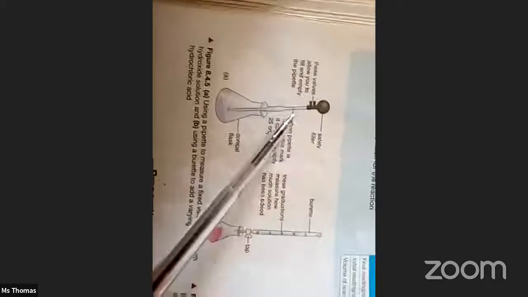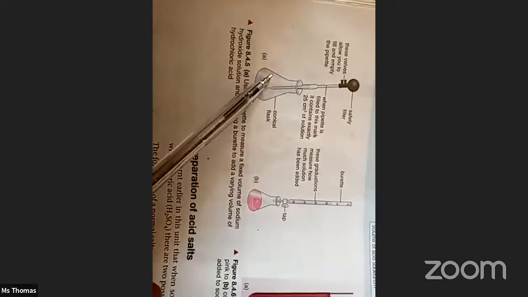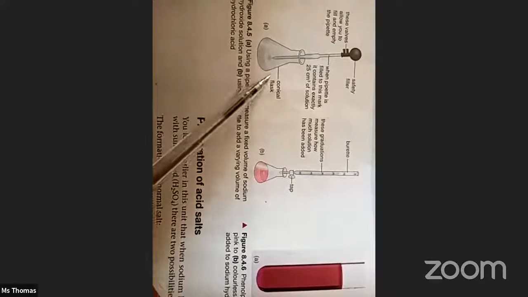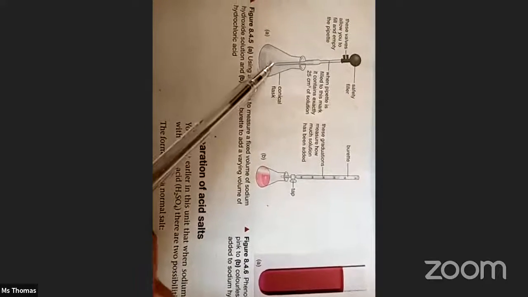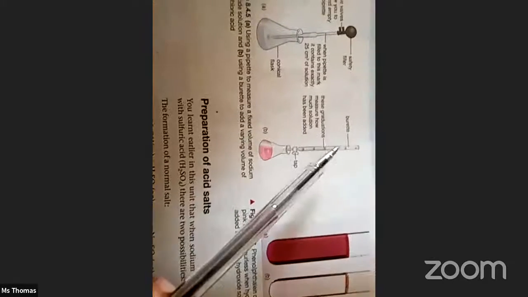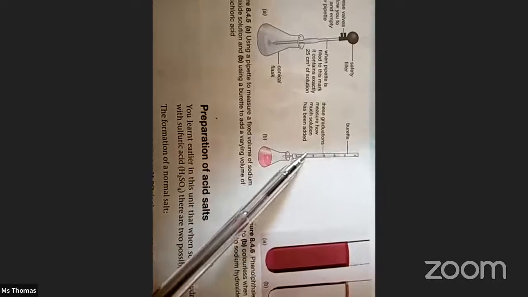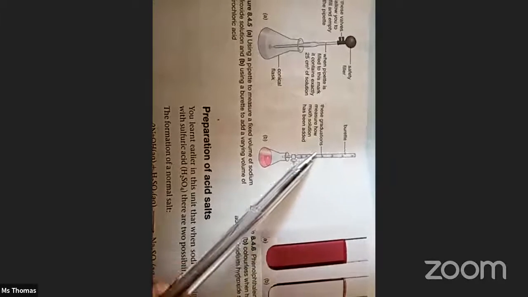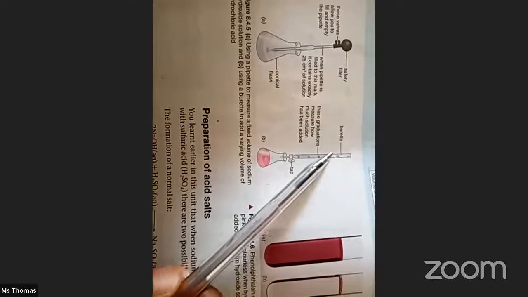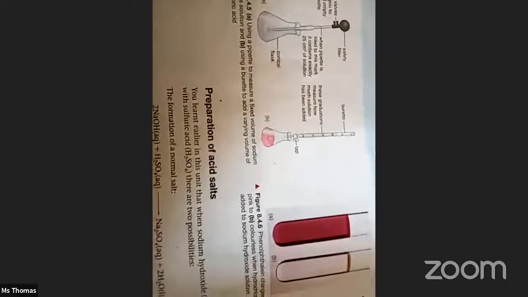You're going to take your base, which is your potassium hydroxide, and put it in here. This is called a conical flask. Once you place your potassium hydroxide in your conical flask, you take this other instrument, which is called a burette, and place your sulfuric acid in it.